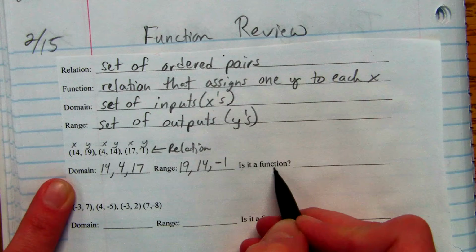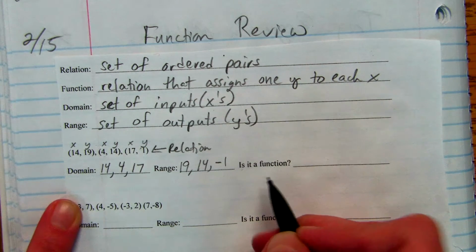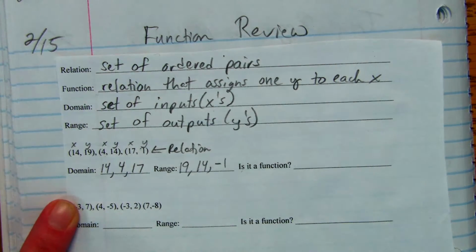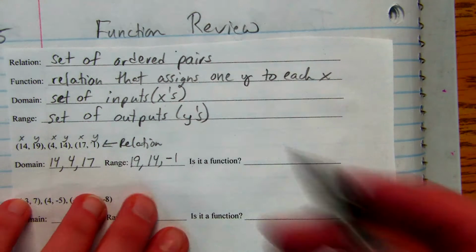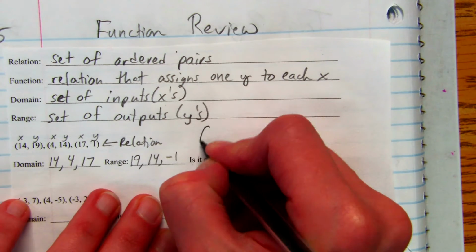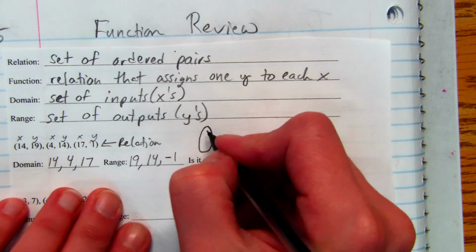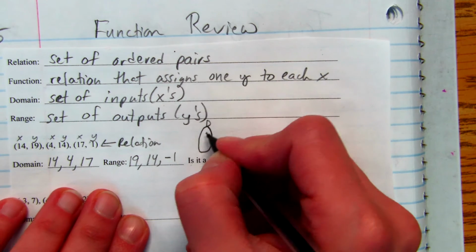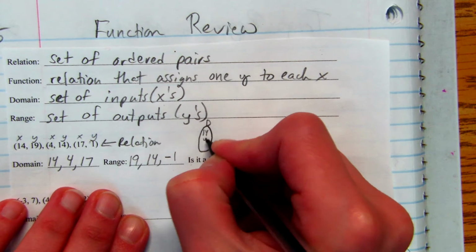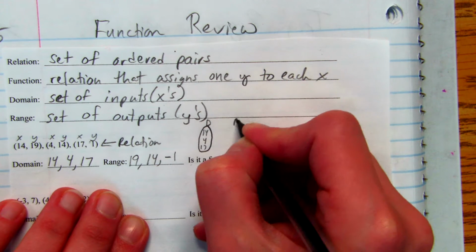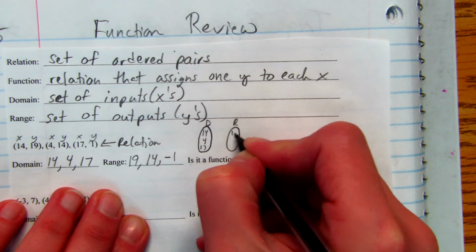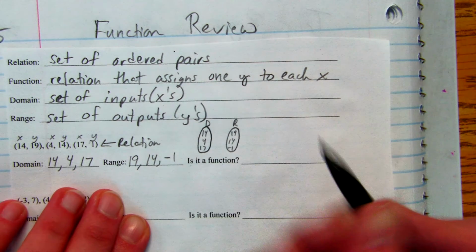And then if it asks, is it a function? What we're looking for is, does each input have a separate output? And there's a diagram we can draw to figure this out. So I'm going to draw this kind of small. I'm going to do the domain in this little bubble, 14, 4, and 17. And then the range would be 19, 14, -1.